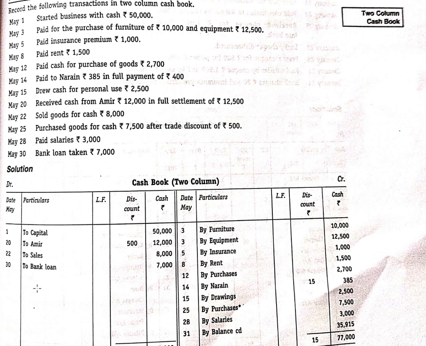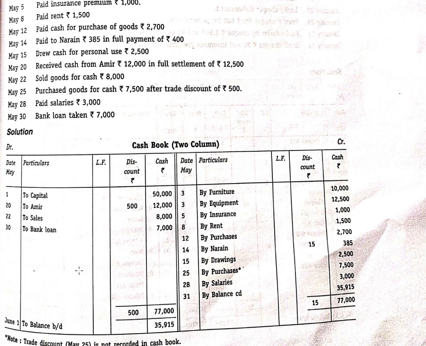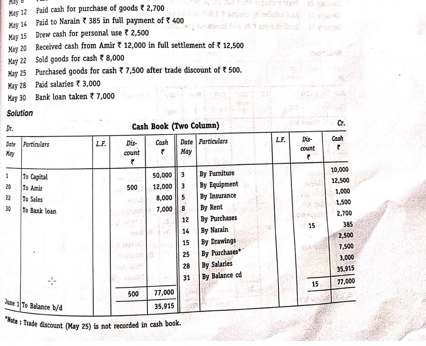So now after that, what do I have to do here? If I enter that, now after that I have to make a balance. Here in the discount column 500, and the total cash will be given. Here we have the discount column, discount received, and here whatever the payments, and here the total amount is given. Whatever the difference, here I have to calculate 77,000. Here the difference will be the balance. Credit balance carried down 35, and then next month the starting will be, because it is the ending of 30th May, June 1st the balance brought down is this.